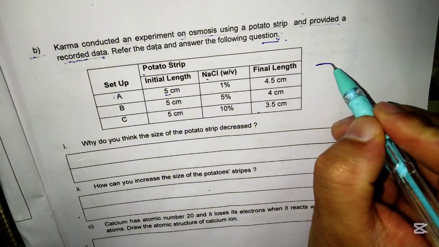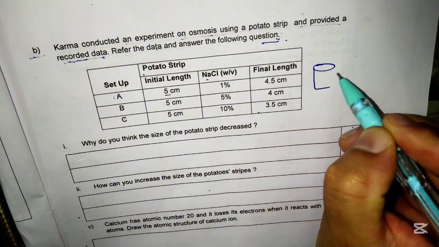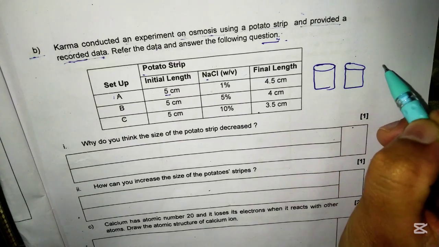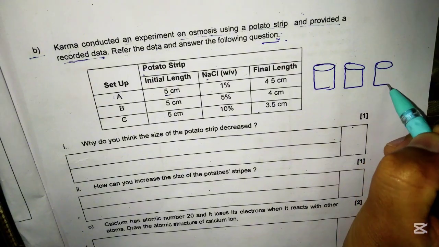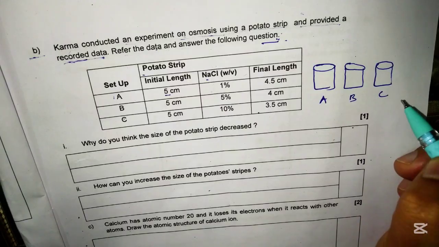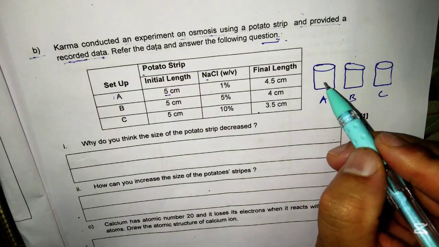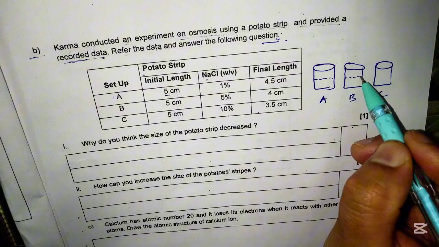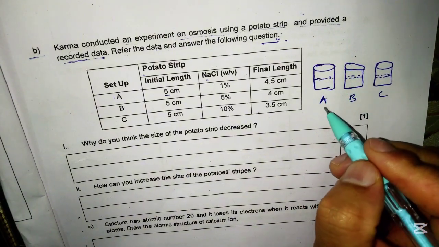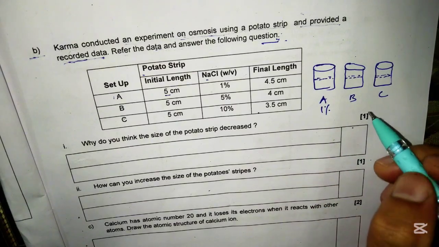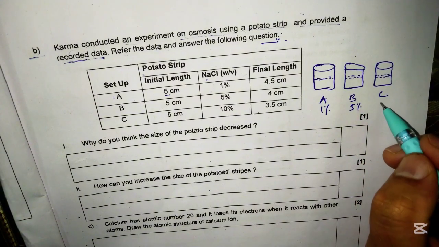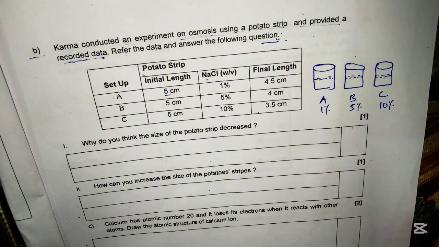In the main setup, there are three beakers, three setups. On setup A, setup B, setup C, in the beakers we have different concentrations of salt. We have different salt concentration inside the beaker. So setup A has 1% concentration, setup B has 5%, and setup C has 10% concentration of salt.